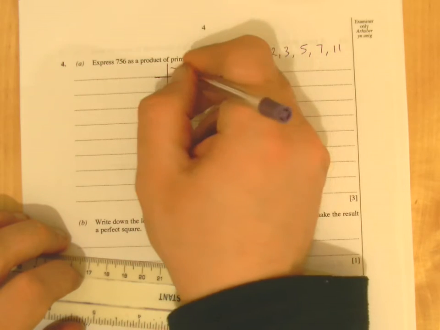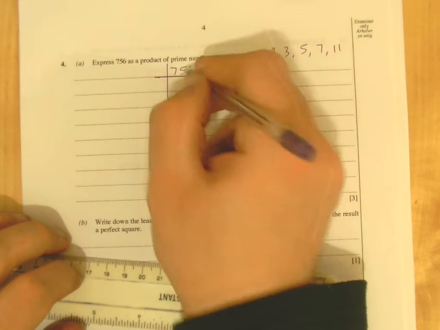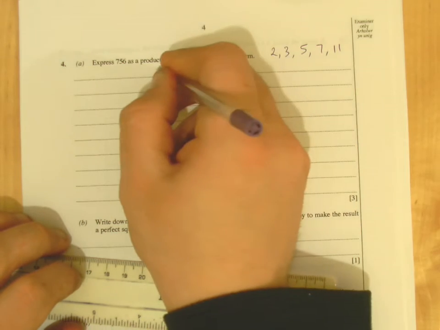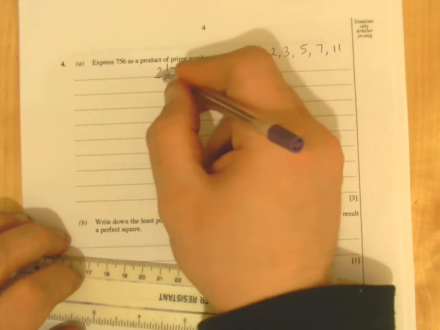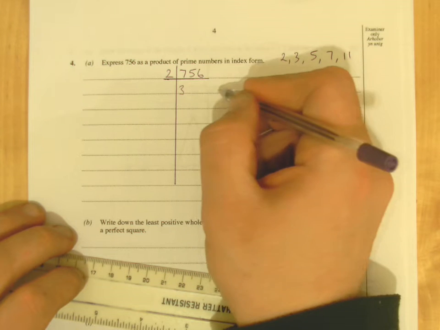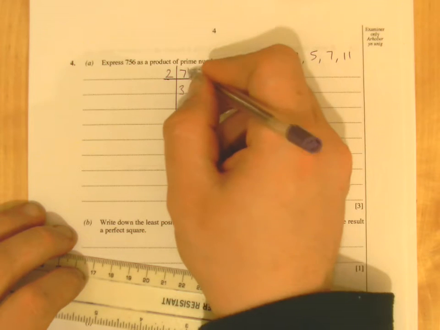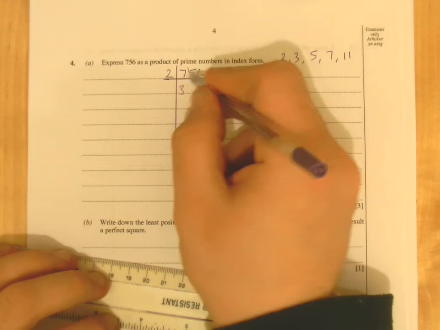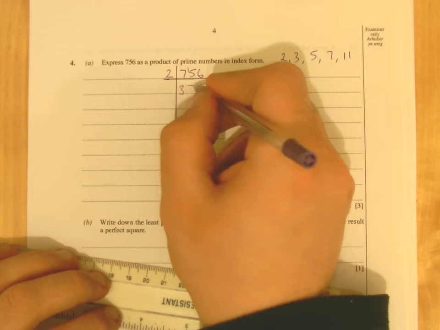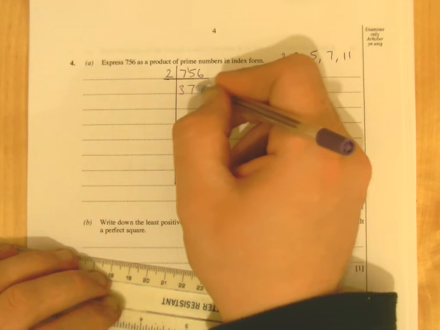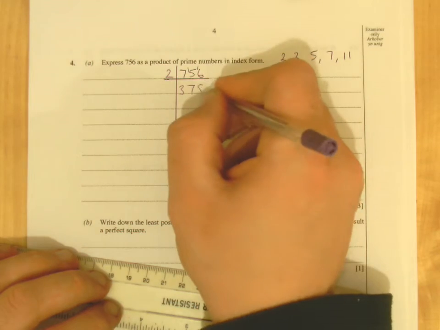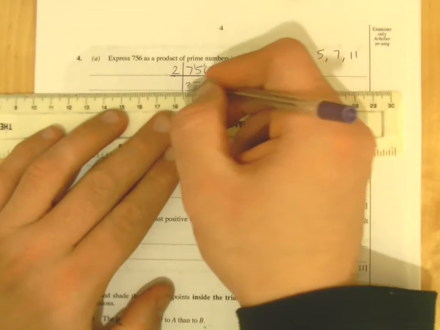So 756. You choose a prime number that goes into this. The smallest one is best, if possible. So 2, I know 2 goes into it because it's even, ends in a 6. So 2 goes into 7 3 times, and leaves a remainder of 1, because 3 lots of 2 is 6. 2 into 15 then goes 7 times, and 7 lots of 2 make 14, so there's a remainder of 1. And then 2 into 16 goes 8 times. So 378, so we'll go again.